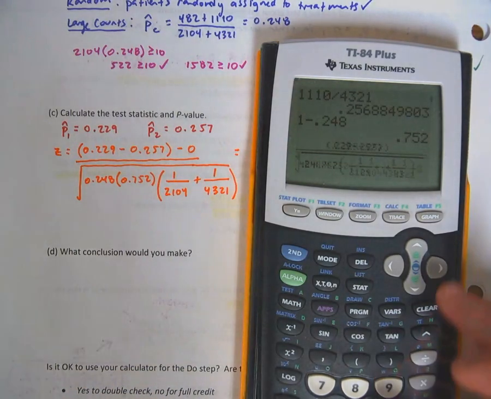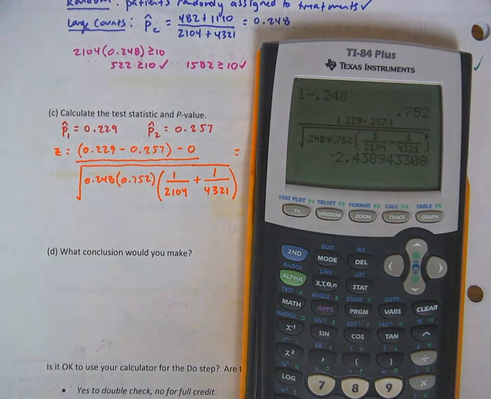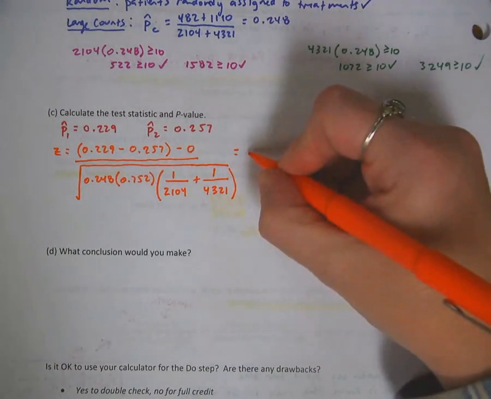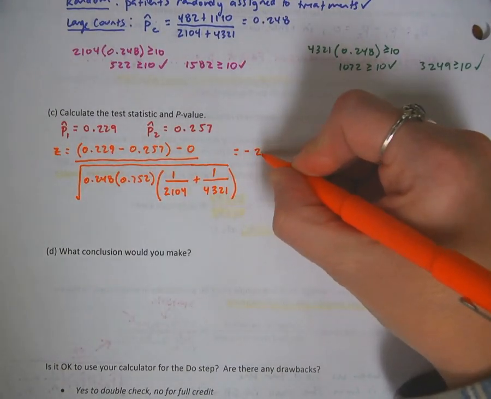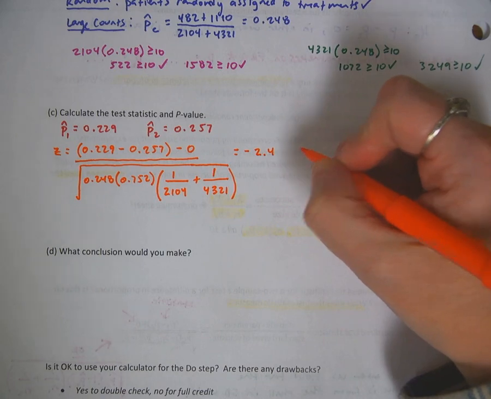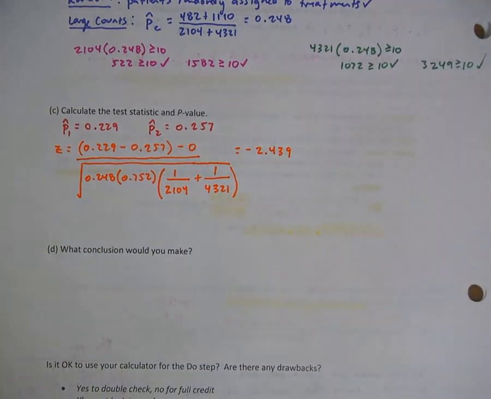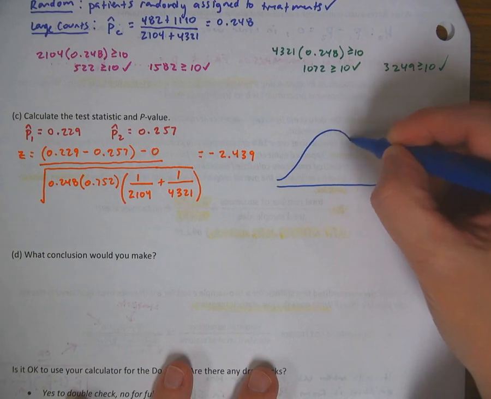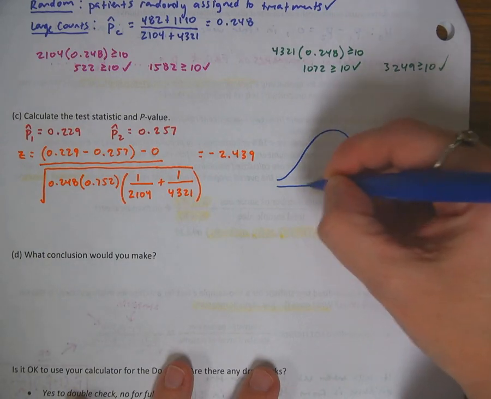Close parentheses. Holy moly. This is how many standard deviations away from 0, the null, the difference in the statistic P hat 1 and P hat 2 would fall. Let's call that negative 2.439. So here's what we're now allowed to do. We've assessed for normality with the large counts conditions. We standardized everything.